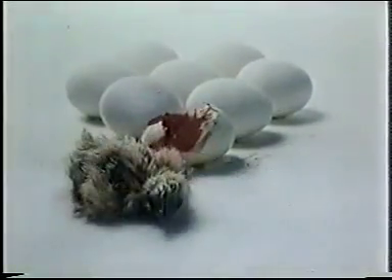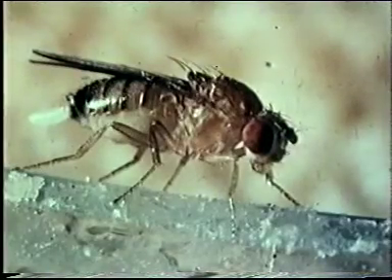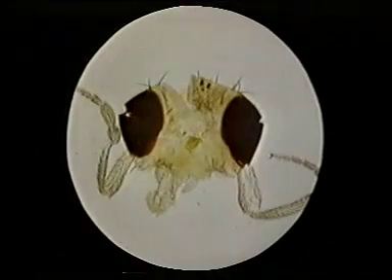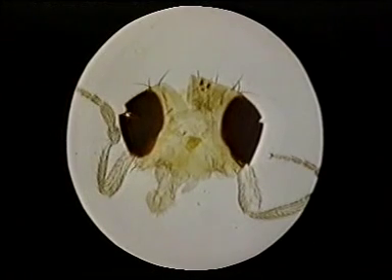But natural or induced mutations can happen. A normal fruit fly, and a mutant in which the antennae are replaced by an extra pair of legs. We can bring about this major change by mutating one gene.